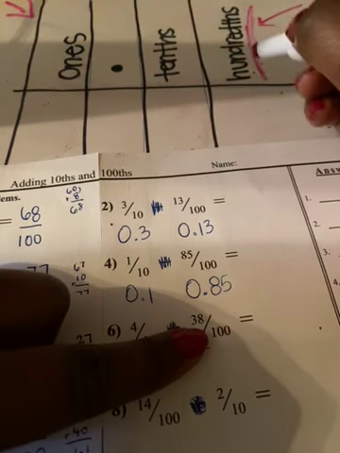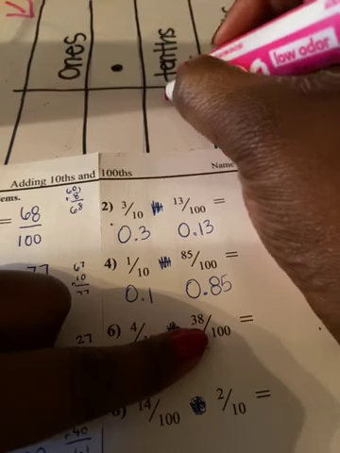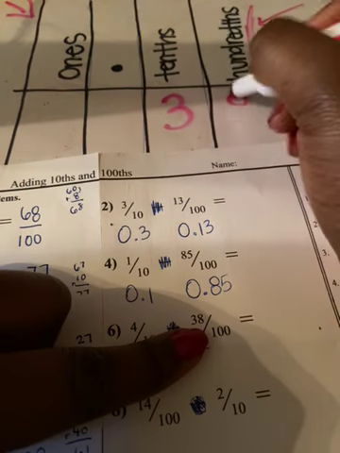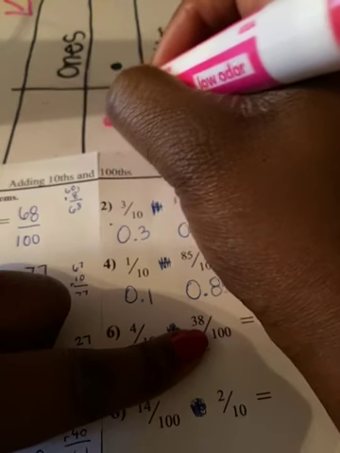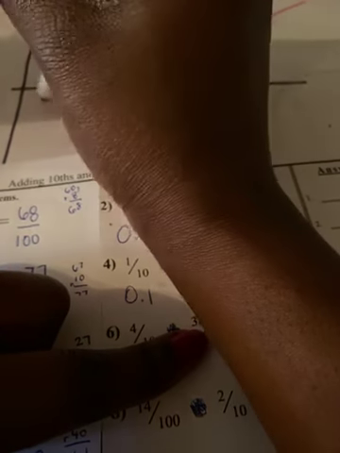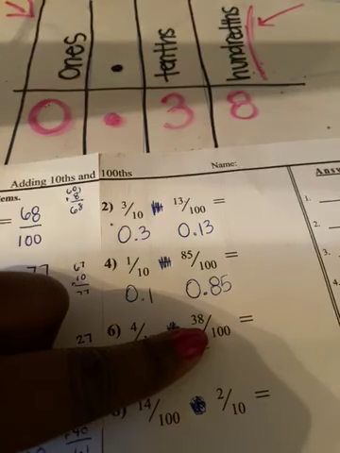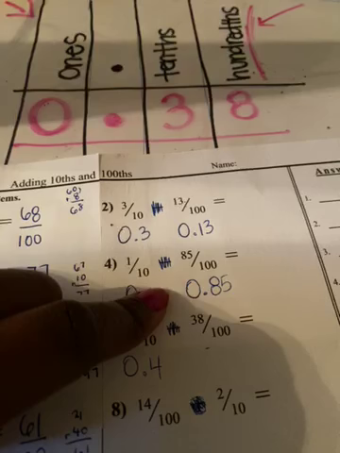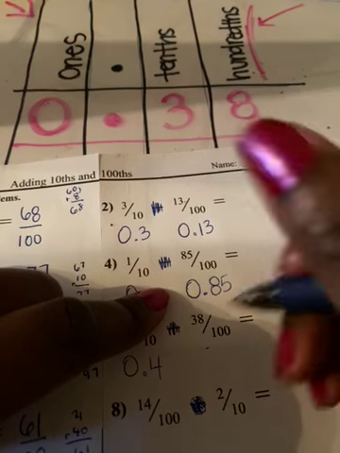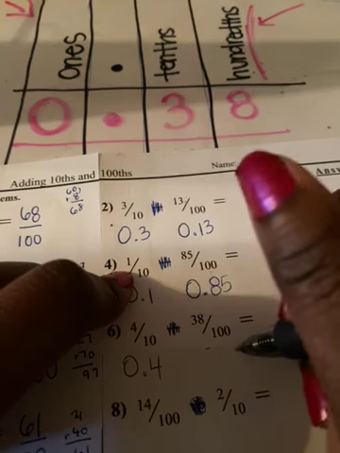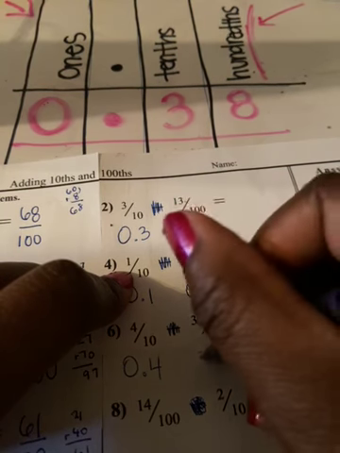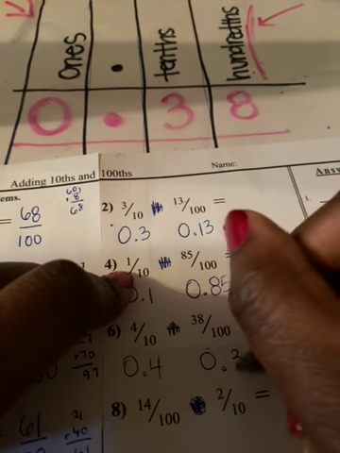And we have to make that number 38. So one number in my tens place, one number in my hundreds place. The number 38 is present. This is not quite a whole number yet. So 0 and 38 hundredths is my decimal. So let's write it down. 0.38.